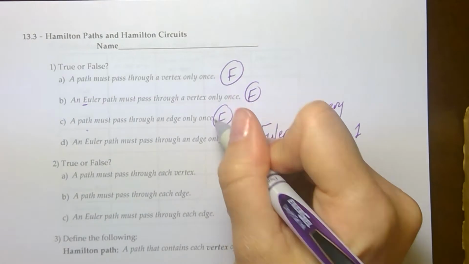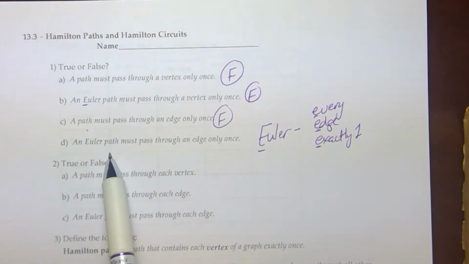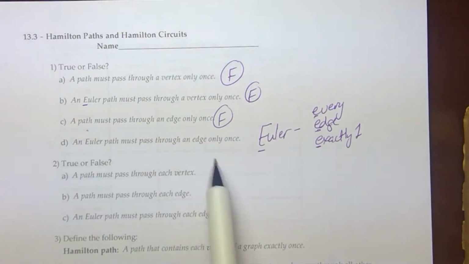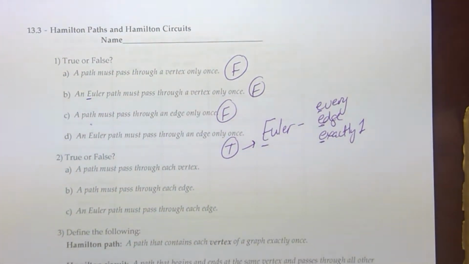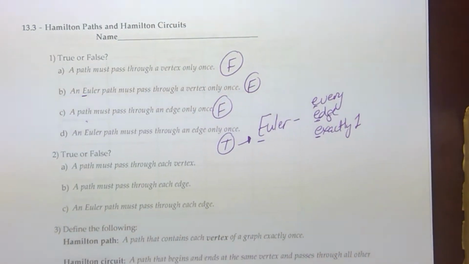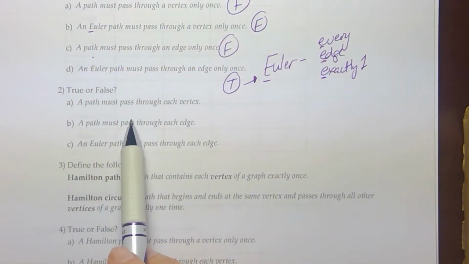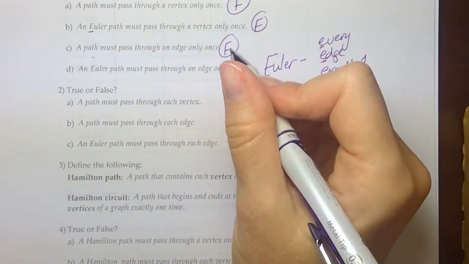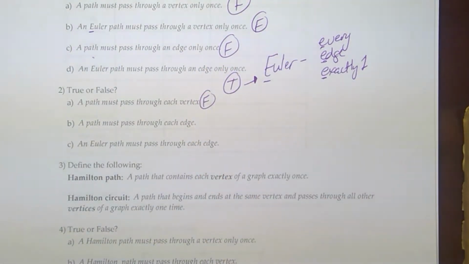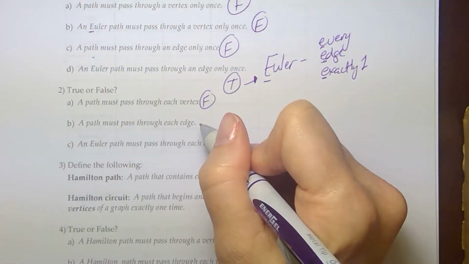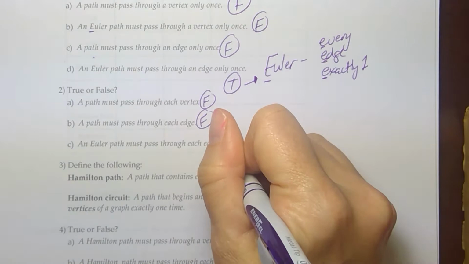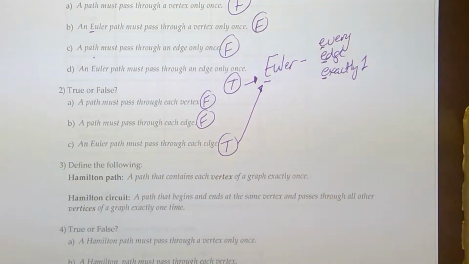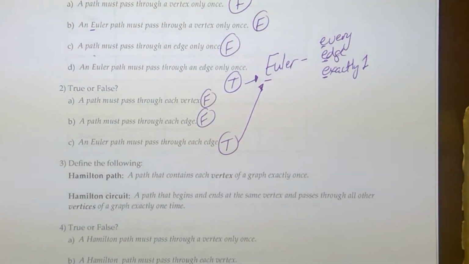A general path must pass through an edge only once. Again, no requirements for general paths. An Euler path must pass through an edge only once. That's true. That's our definition for Euler path and circuit. All right, number 2. A path must pass through each edge. No, we don't have any requirements, again, for general paths, so it's false. An Euler path, however, must pass through each edge. That is true. That goes back to our definition for Euler paths and circuits.